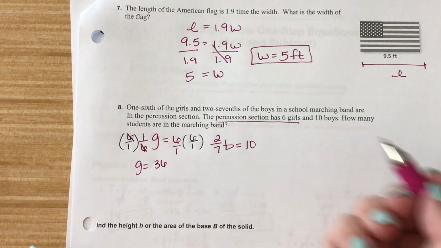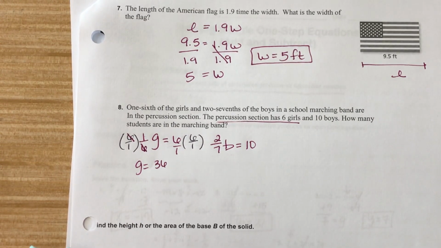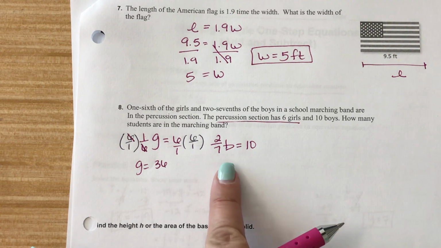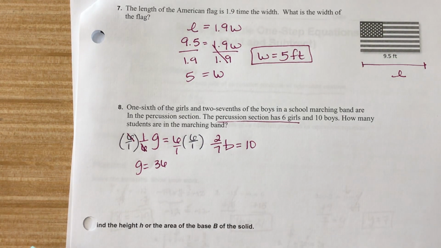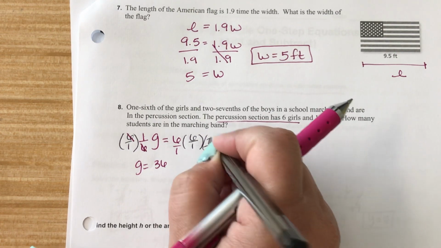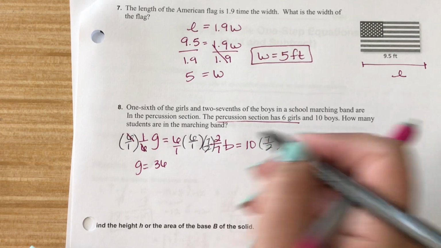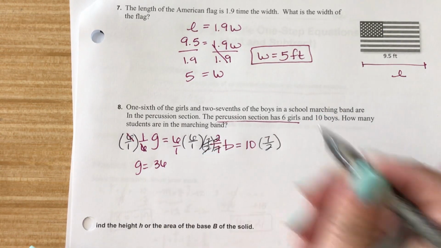6 times 1 is 1, so 36 over 1 is just 36. So 36 girls are in band, okay? If we do the same thing here, we multiply both sides by that reciprocal. I should have left myself a little more room, but okay. 7 over 2 and 7 over 2. Here, all of this good stuff cancels.